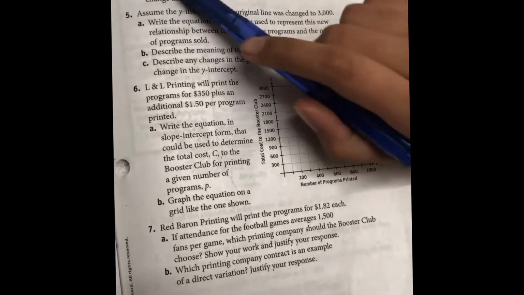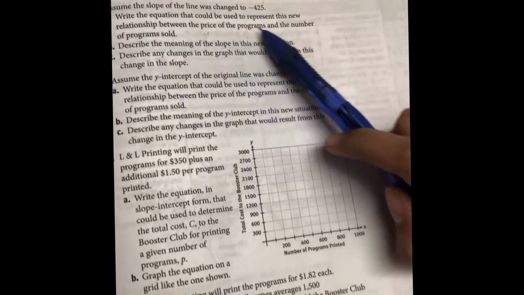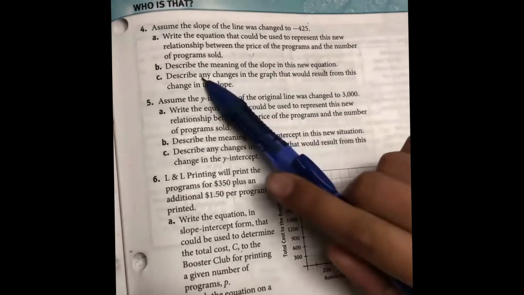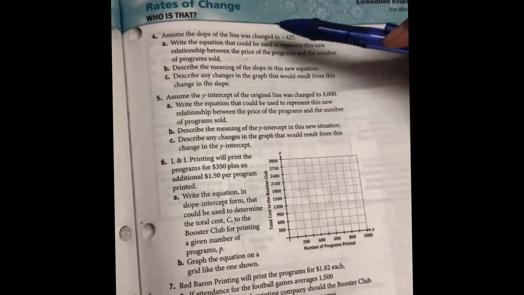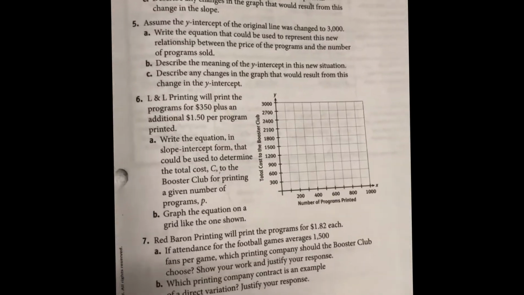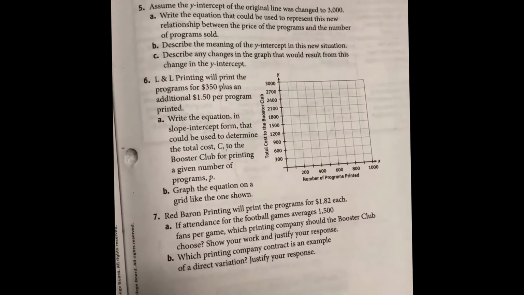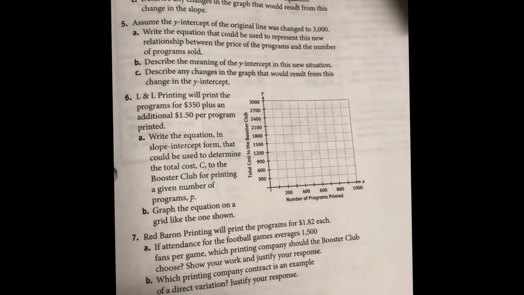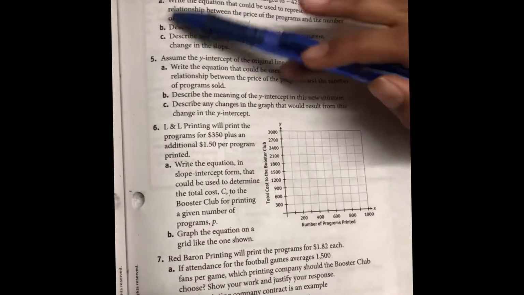So 4a says, write the equation that could be used to represent this new relationship between the price of the program and the number of programs sold. So you would write the same equation, except instead of the slope being 250, you would change the slope to negative 425. So this is pretty easy.